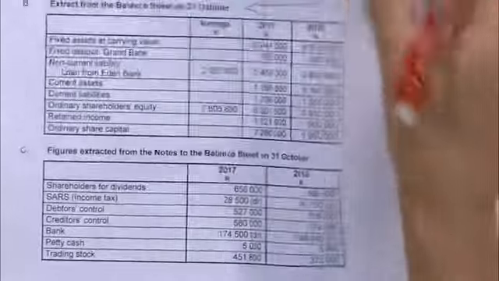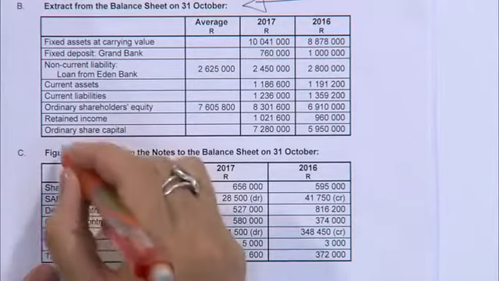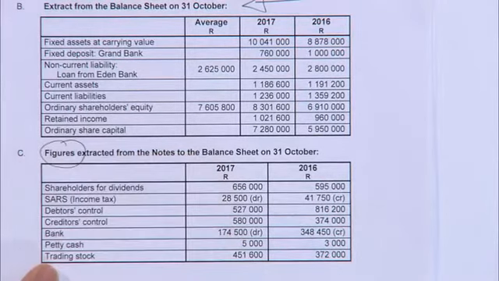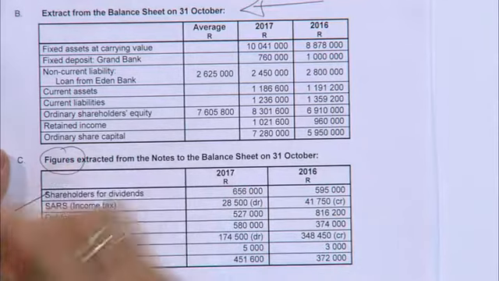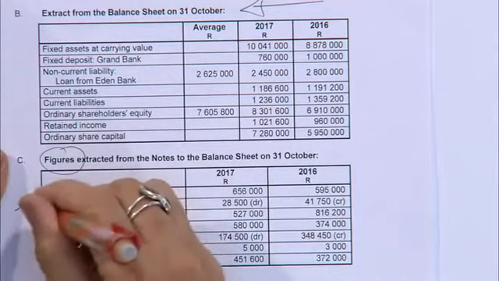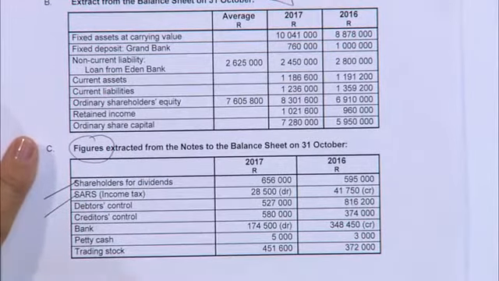In the notes, like always, they'll give me more information. Now sometimes it's given like this. They just say figures. Sometimes they give you the actual notes. I'm warning you now, you'll see later. We are not including shareholders for dividends and SARS income tax ever in the first bit of work because they are actually not the first bit of work. Watch out for them, you'll see later. Okay, let's get started.